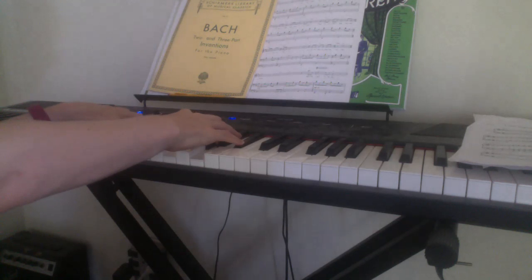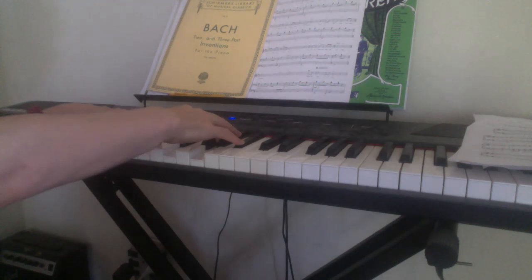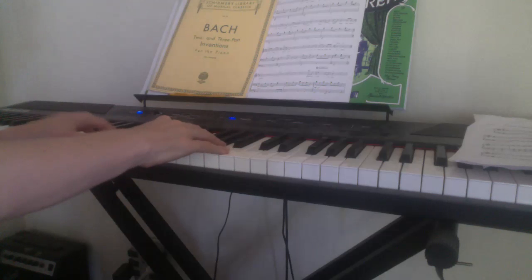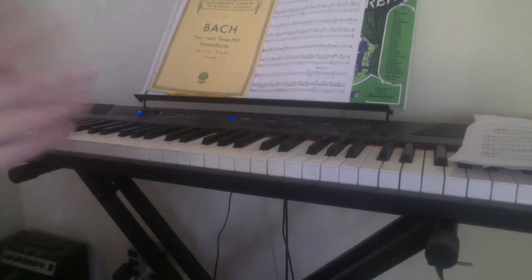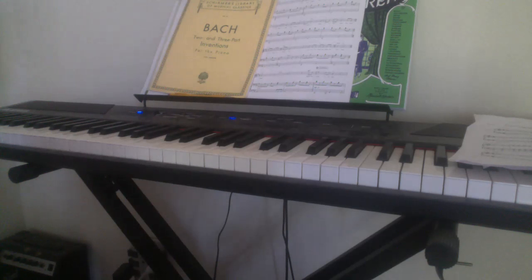Okay, so C, E, G, B flat. And that's the full voicing of the chord together. And that's also what's called root position. Root is the tonic of the position that you're in. So the position we're in is C, so the root would be C.